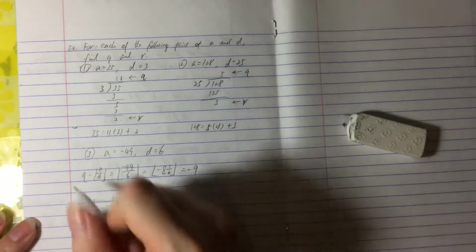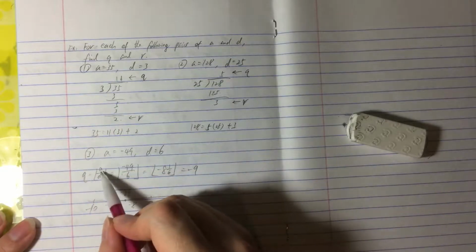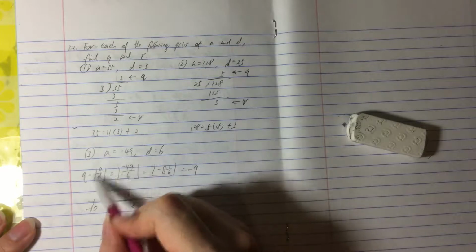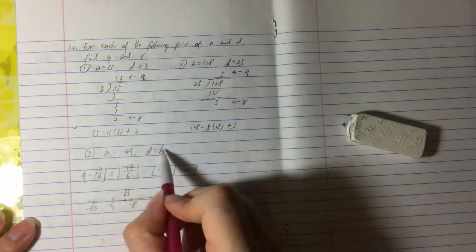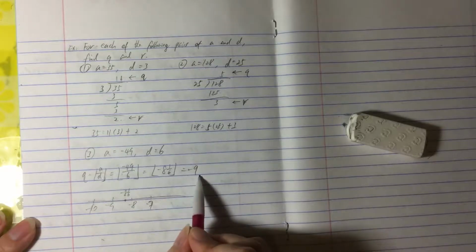That's how we find q. To find q, take a divided by d, then take the floor function. I get q is negative 9.